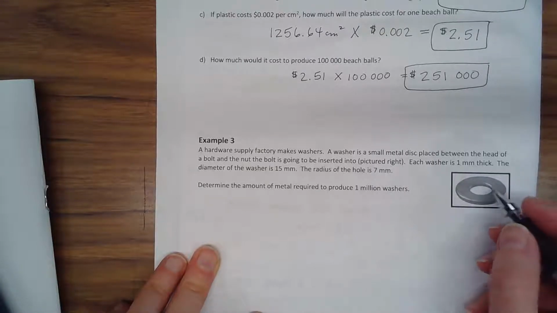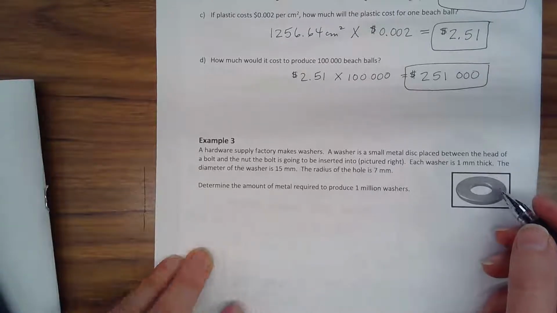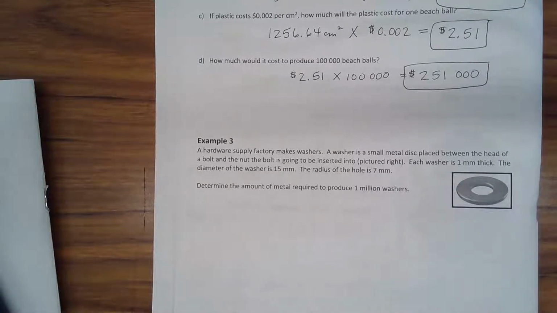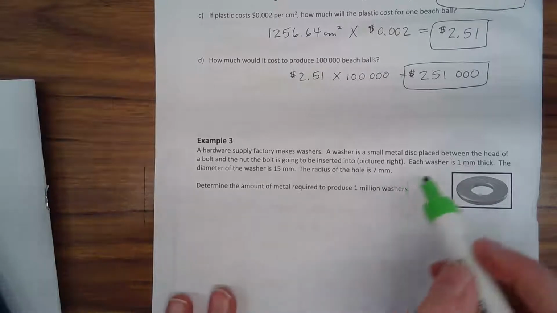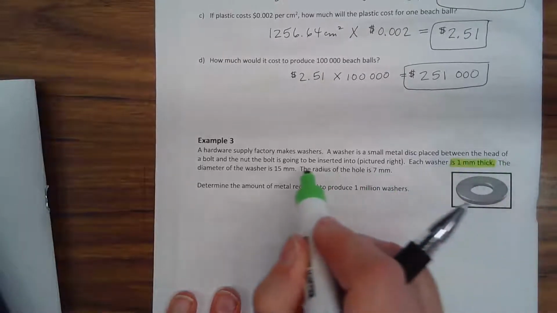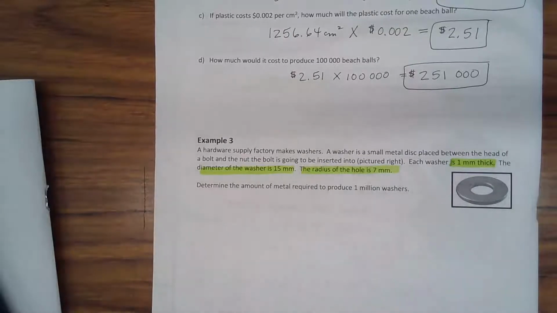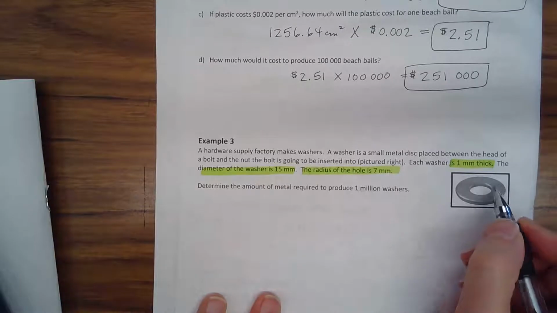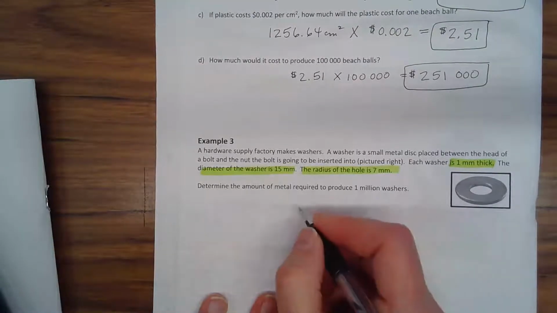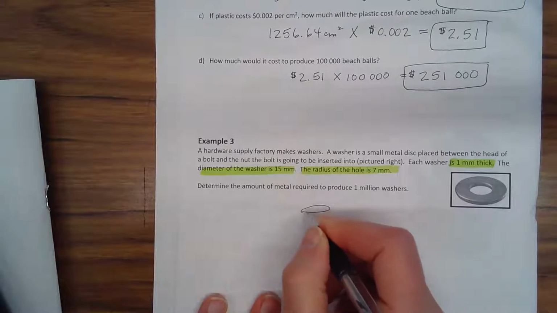The diameter is 15. So these are all the important numbers, right? We've got 1 millimeter thick, diameter is 15, radius of the hole is 7. Determine the amount of metal required to produce 1 million washers. Okay, well, let's see. I'm just going to blow this up a little more over here, right?